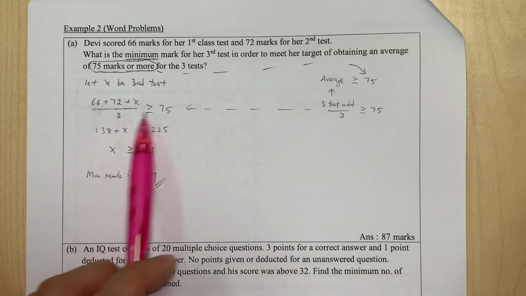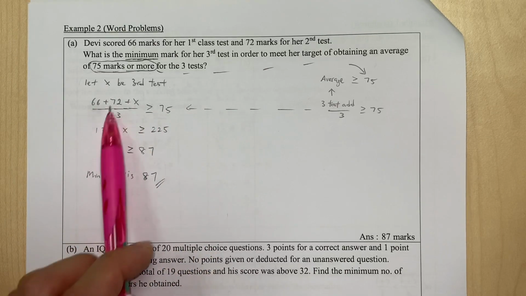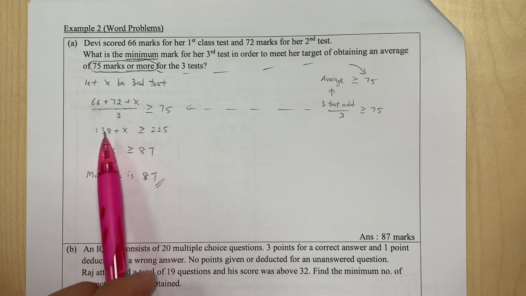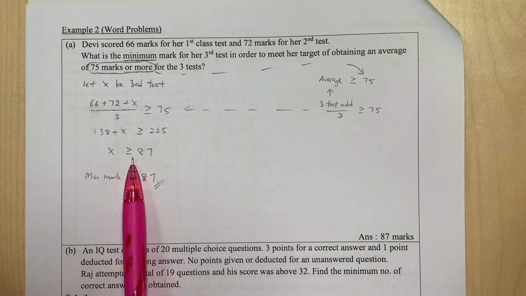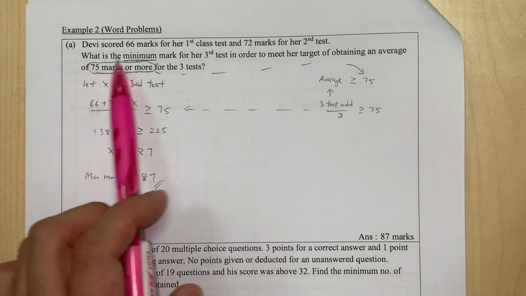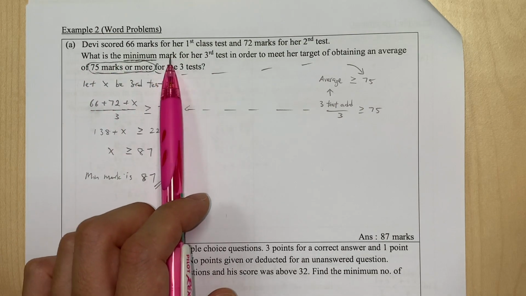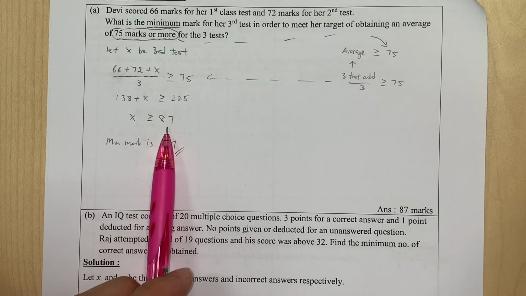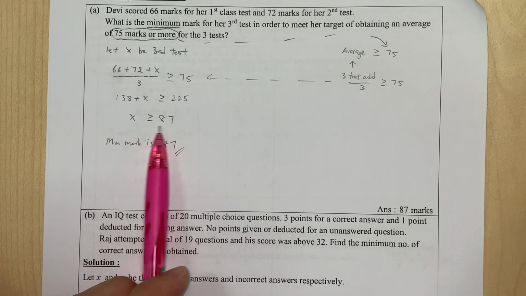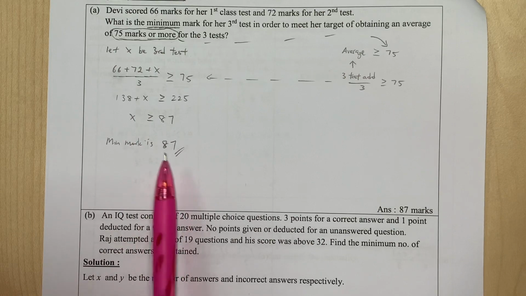I'm just going to times the 3 over. This one add together become like that. The number minus over, we're done. And so this inequality is not the answer, because they ask you for what is the minimum mark. I want a mark. So based on the inequality, it needs to be 87 or more. So clearly the smallest possible number is 87. So that is the answer.